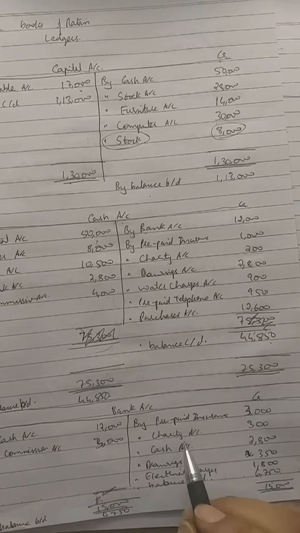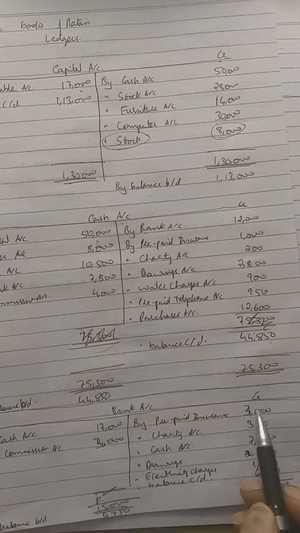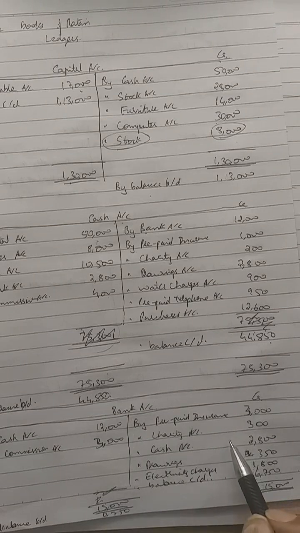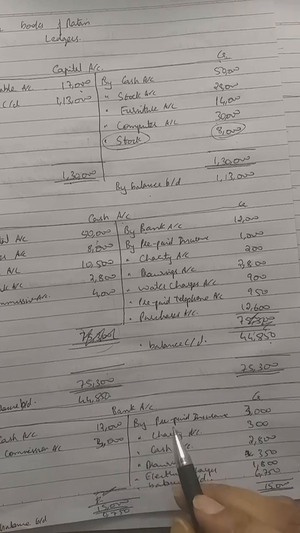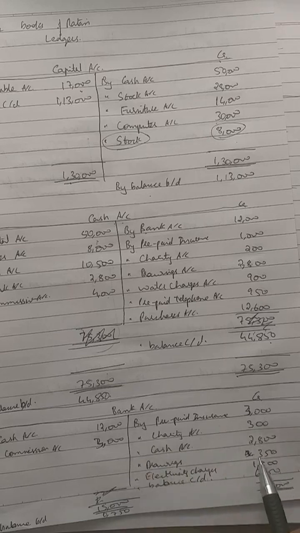Then charity is there. In the charity account, the bank account has been credited, so come to bank account, come to credit side and write the name opposite to it, by charity 300. Then after that there is cash withdrawal, so cash is coming in, so bank is reducing. So in the journal entry, bank is credited, so come to bank account, come to credit side and write the name opposite to it, to cash account 2,800.